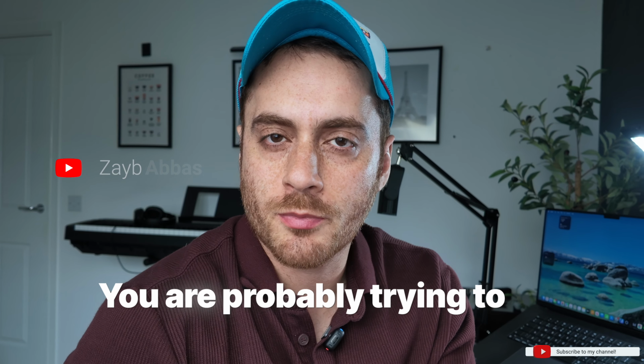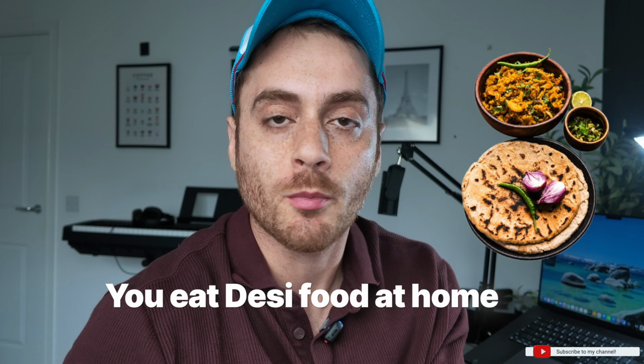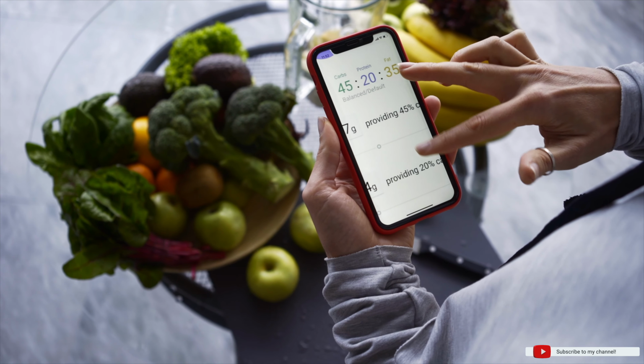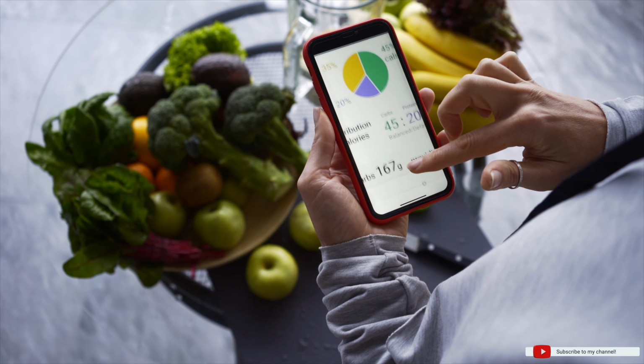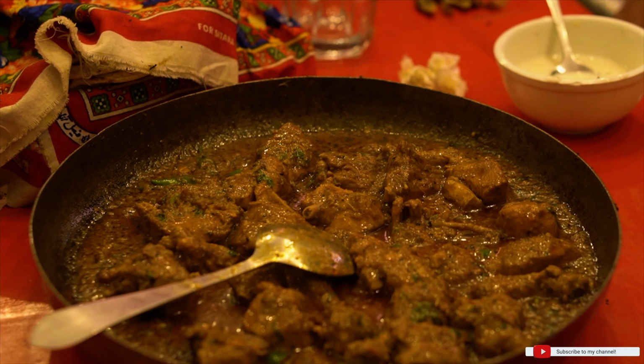So, you are probably trying to work out your calories. You've been following them. You eat desi food at home, or you live with your parents, your in-laws, or a big family. And you don't really know exactly how to track your calories because you track all day and then someone makes some roti salad in the evening and that's what everyone's having for dinner.